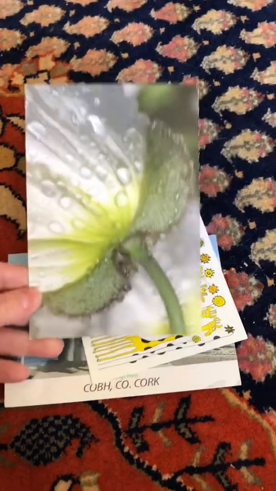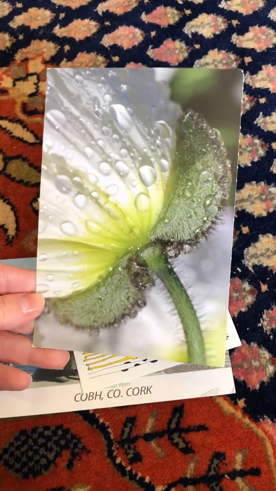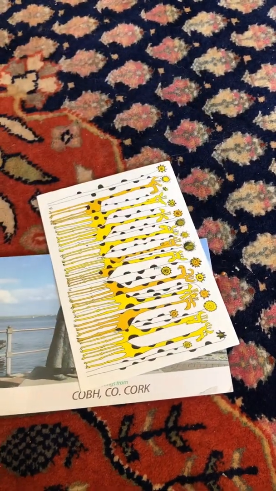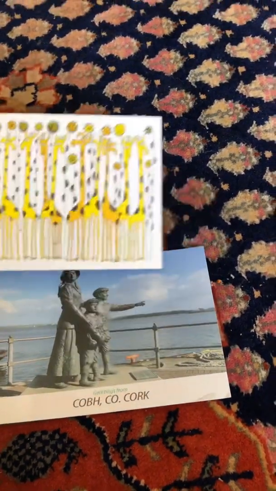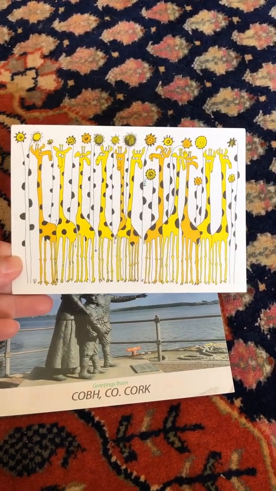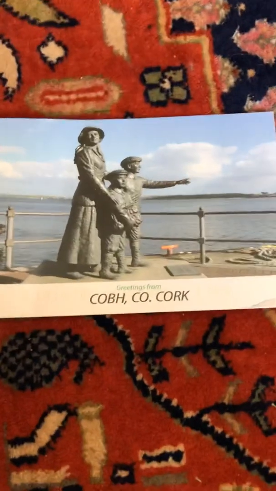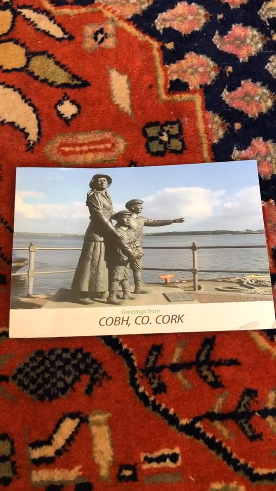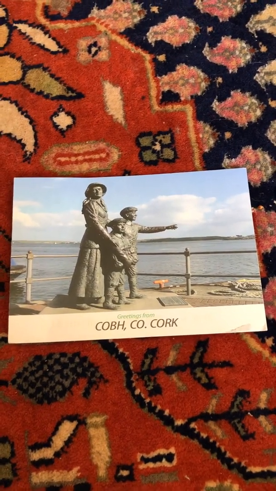This pretty one here. There's that one. And finally, got this one. Do you know what they are?